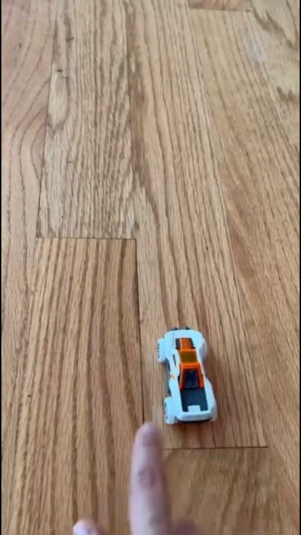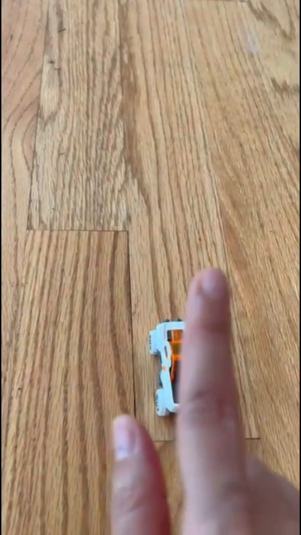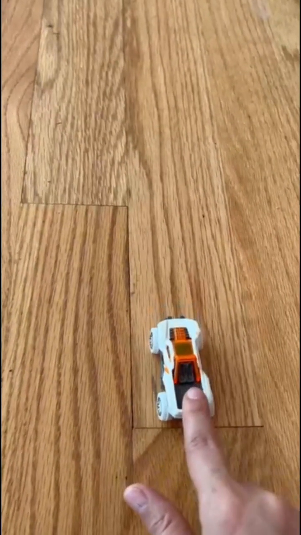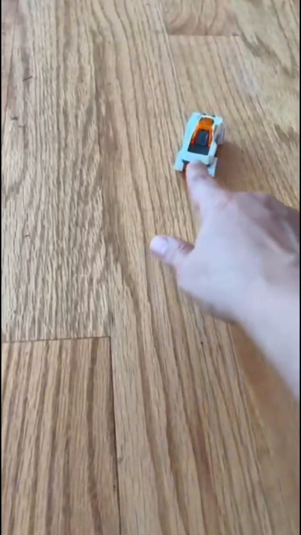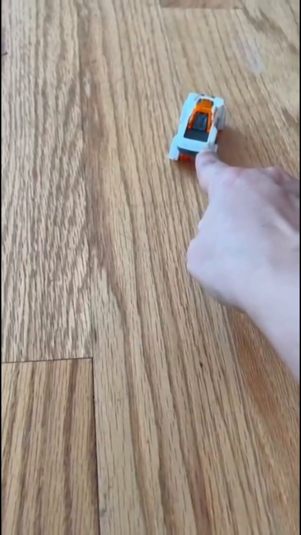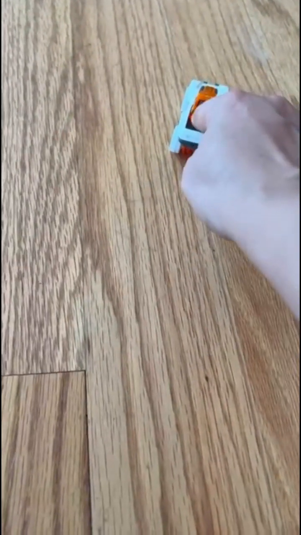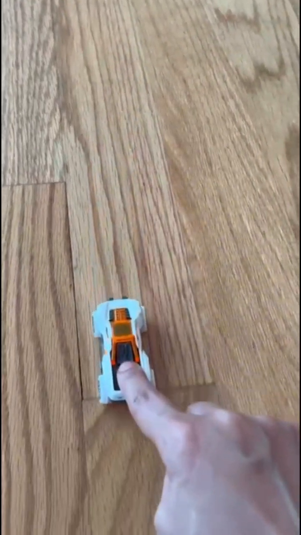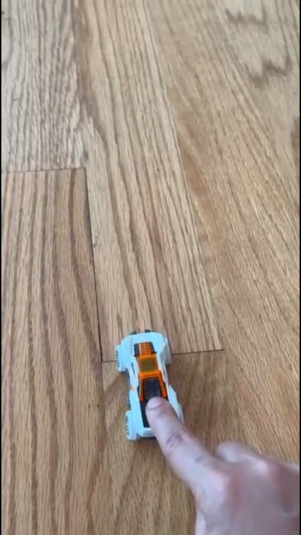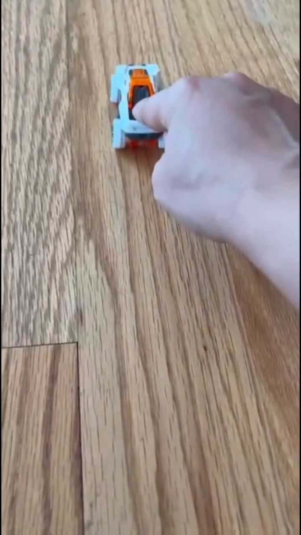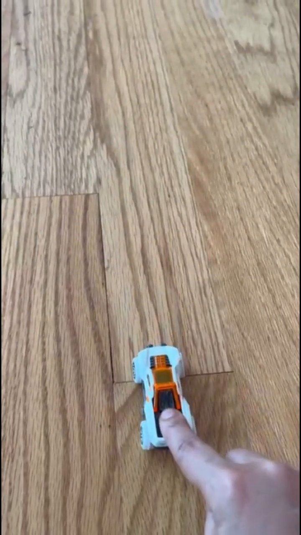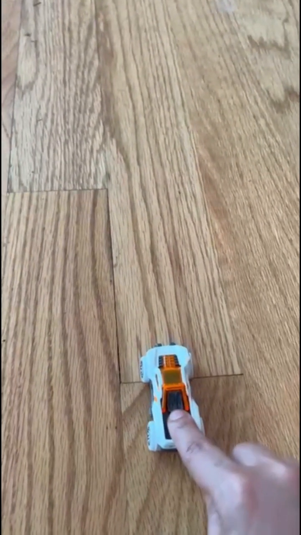No, it stays here until I apply a force and it moves. Does it move from here? No, until I apply a force to bring it back here. So this is force. Force is pushing or pulling an object to make it move.